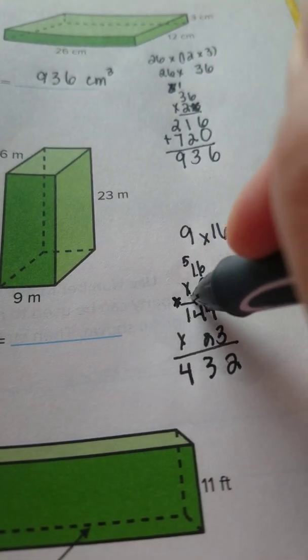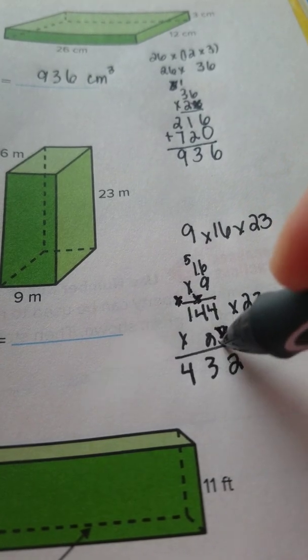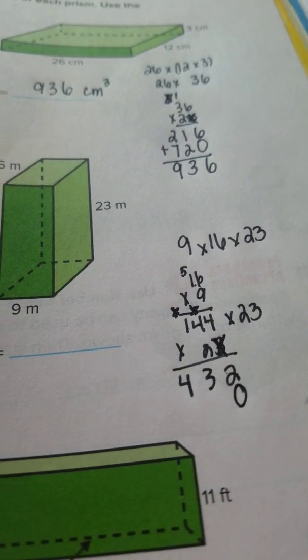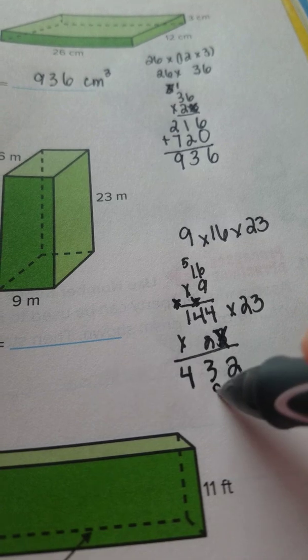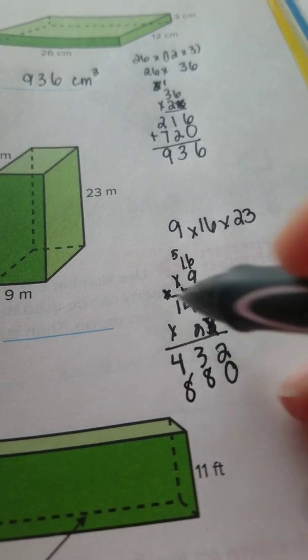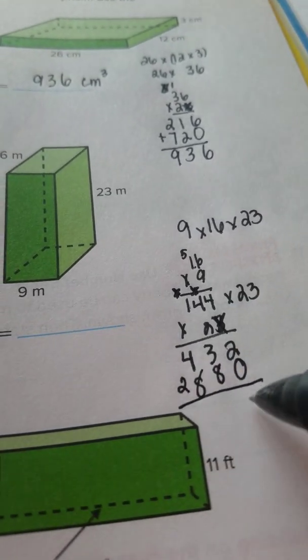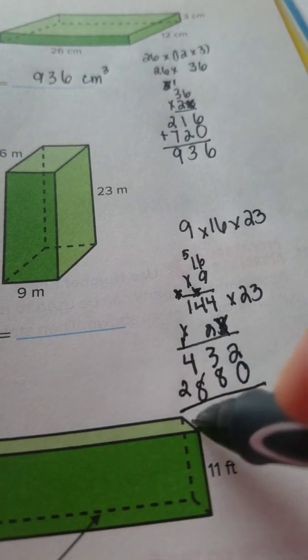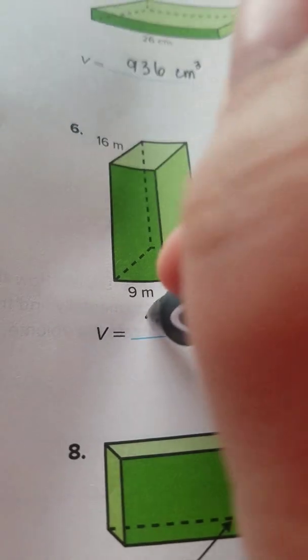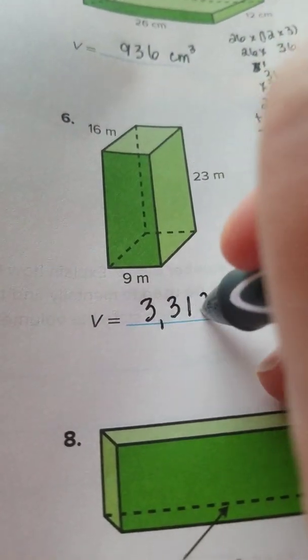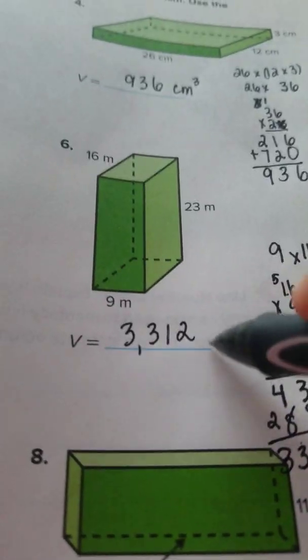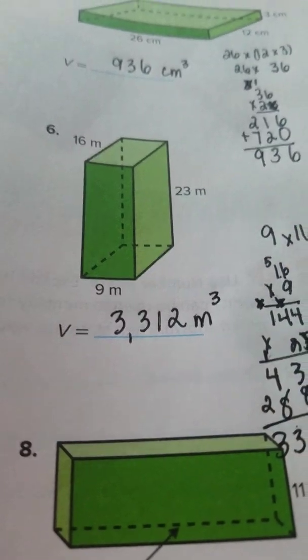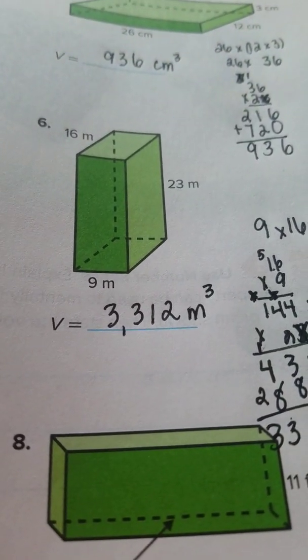X is over the regrouping and over the 3. O under the 2. 2 times 4 is 8. 2 times 4 is 8. 2 times 1 is 2. Add them all up. Add them up, add them up. 3,312 meters, 3-dimensional meters, so cubic meters.